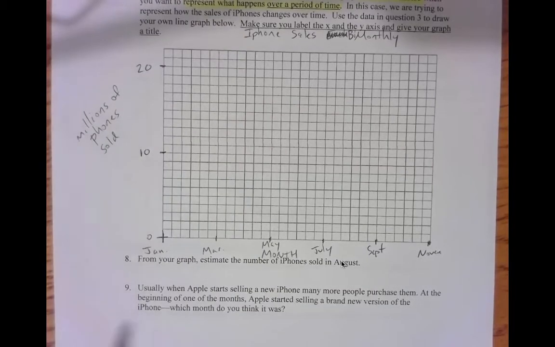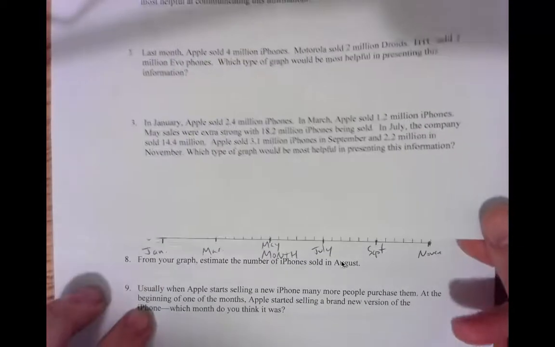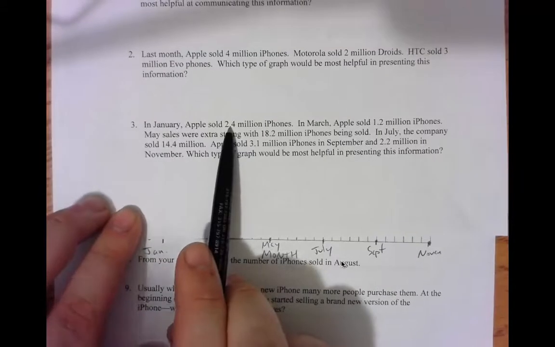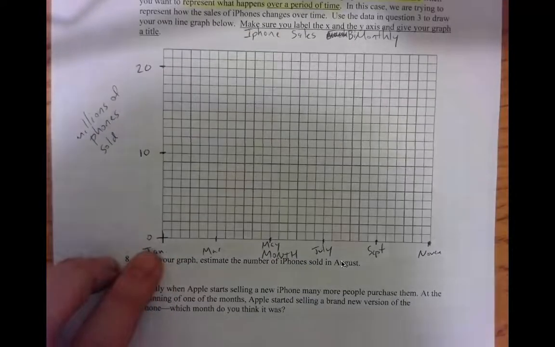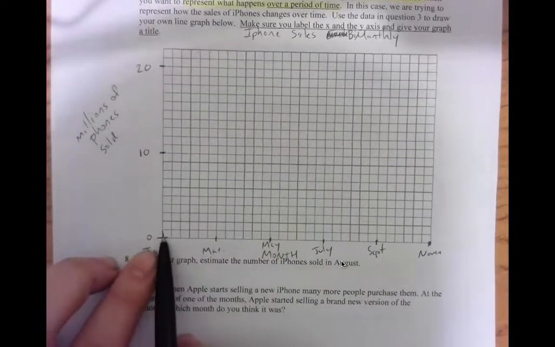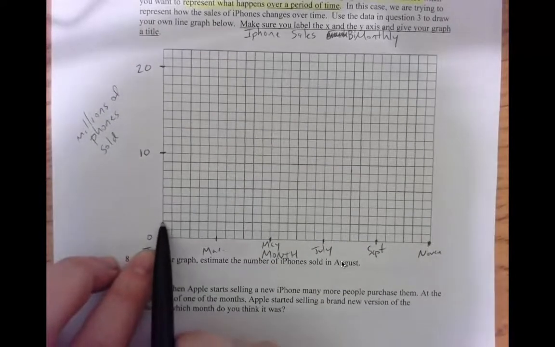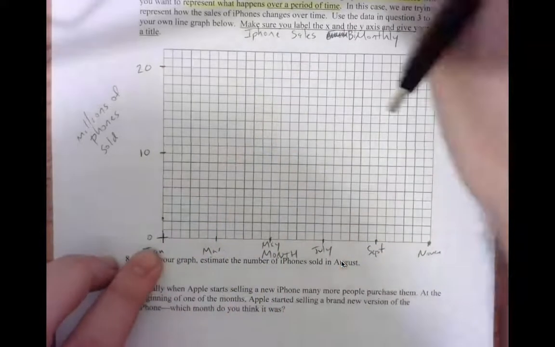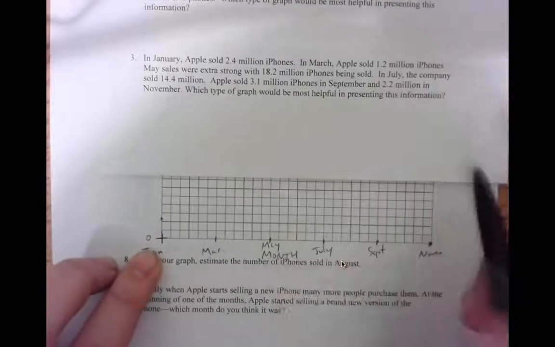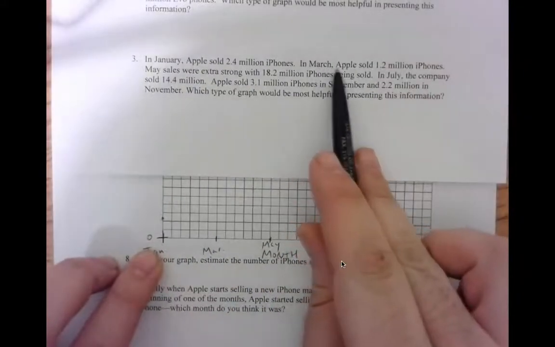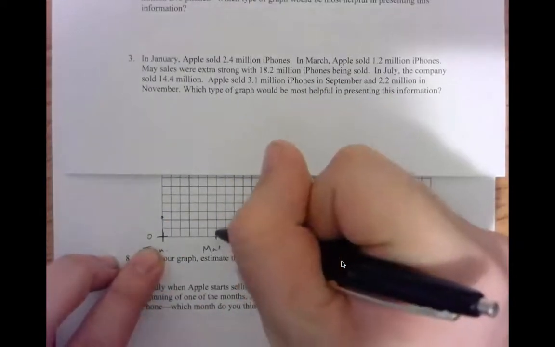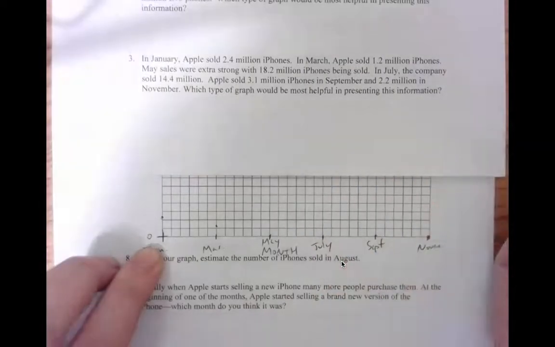So then next we need to plot our data. The first thing we do is we come over here, we see January is 2.4 million iPhones. So then we come over January, and each of these is 1, remember, so we go 1, 2, and then we do our best estimate for 0.4. We do the same thing for March. Come over here for March, we have 1.2 million, so we go up, and then our best estimate for 0.2.